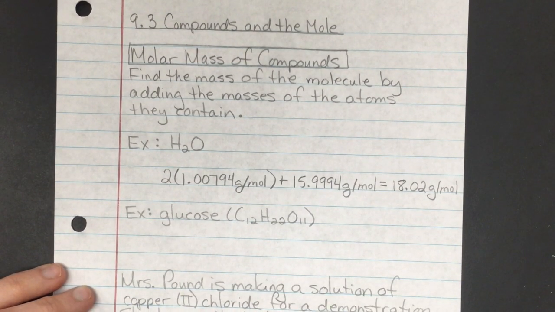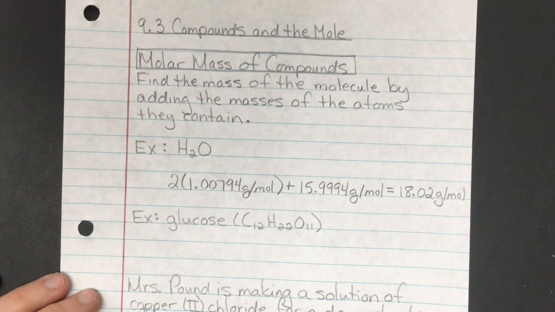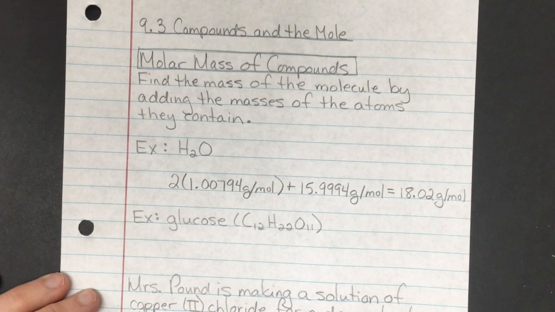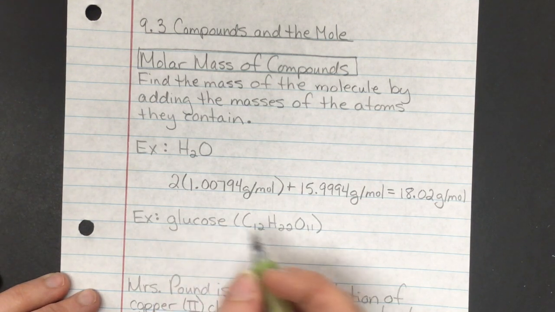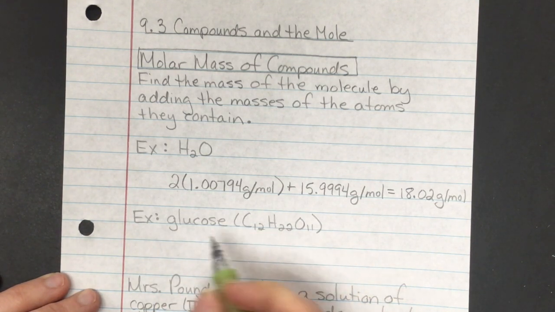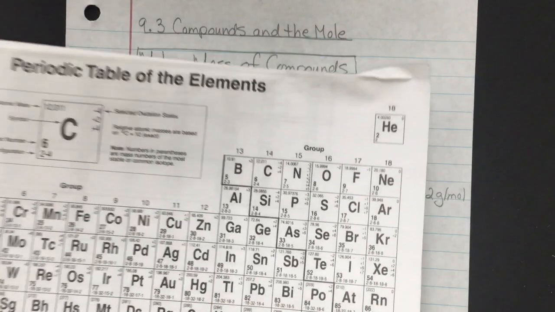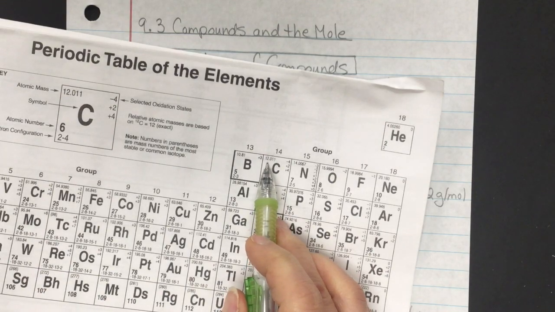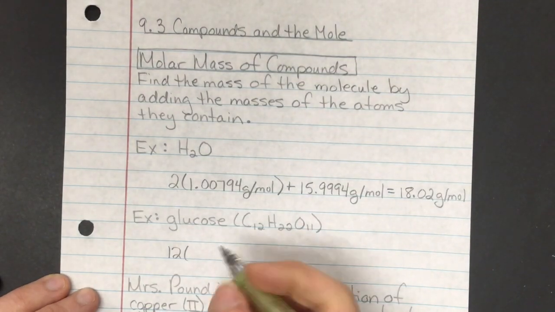Okay, so what about glucose? I'm going to use pretty rounded numbers here because especially when I'm finding the mass on my balance, I do not have the precision of these numbers. So I am going to round off to the nearest whole numbers because that's what my balance would handle. So I see here that I have 12 carbon atoms. So I would multiply 12 times the molar mass of carbon, which is right here, 12.011. I'm just going to round that off to 12.